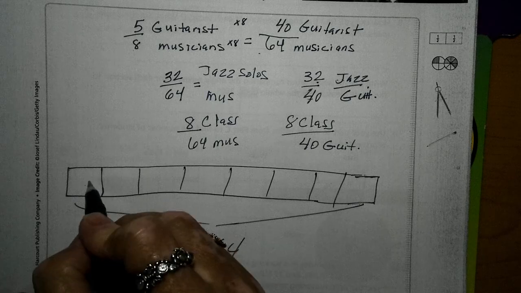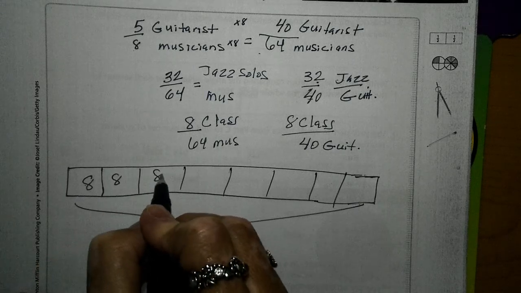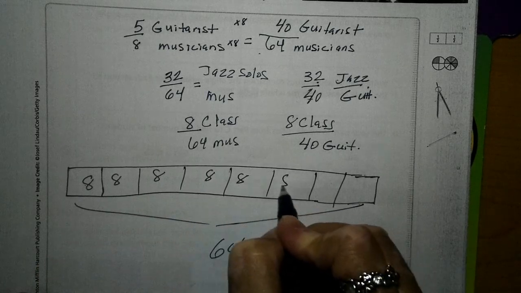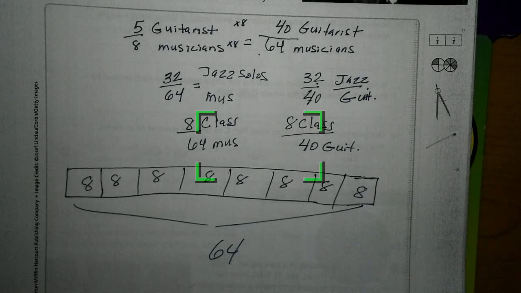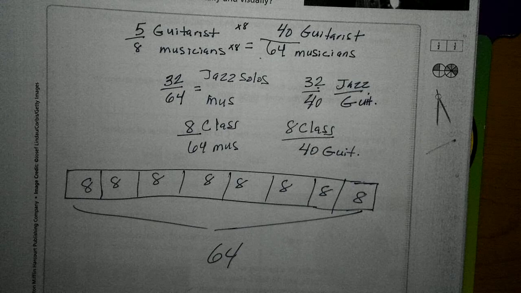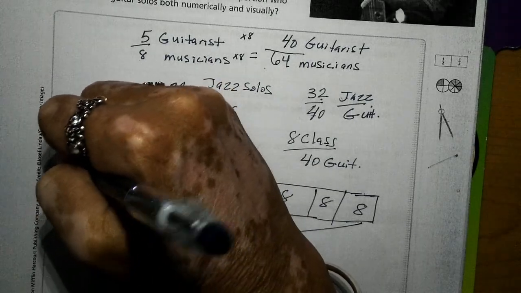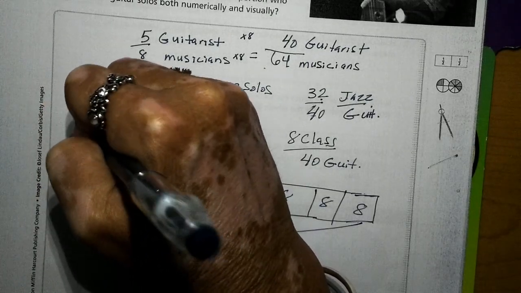So that means that each one of these represents 8 people. So we know that these 8 people are classical.